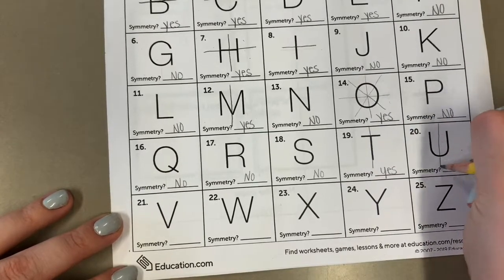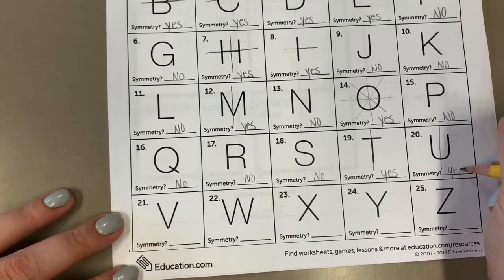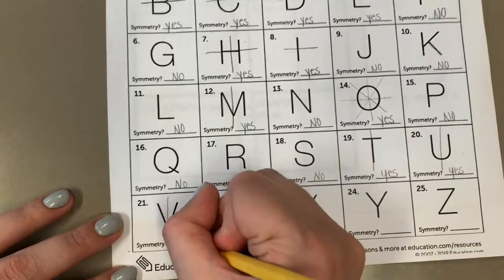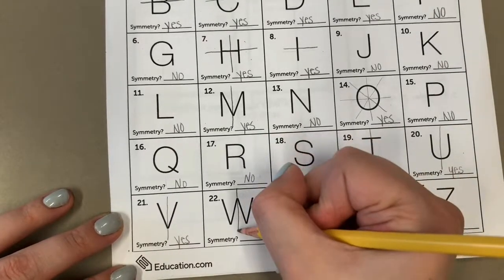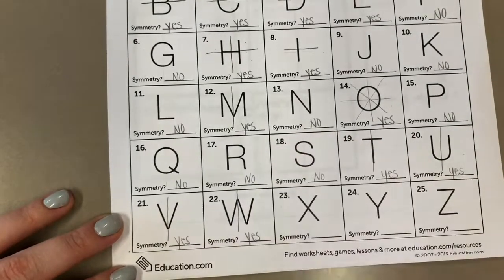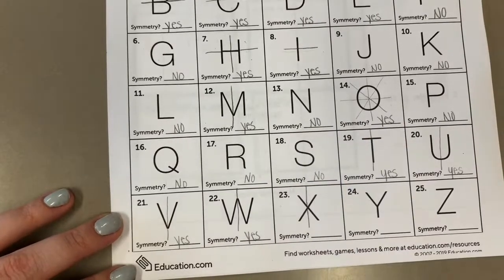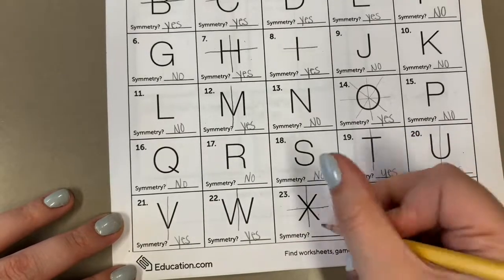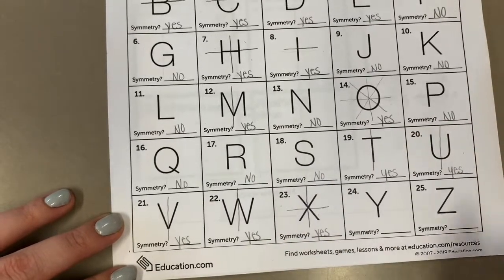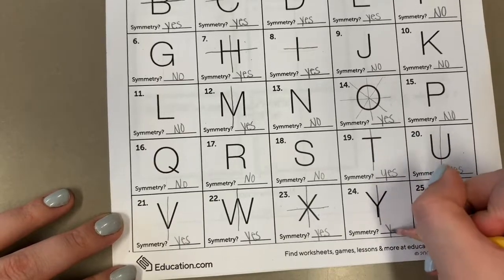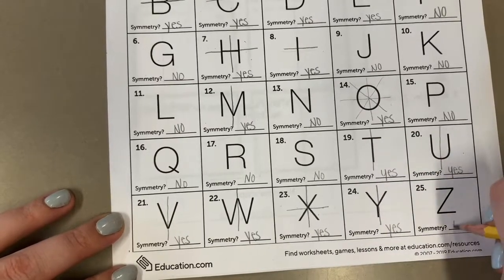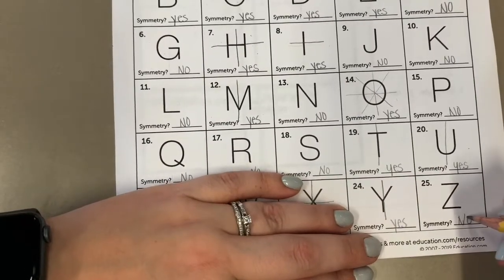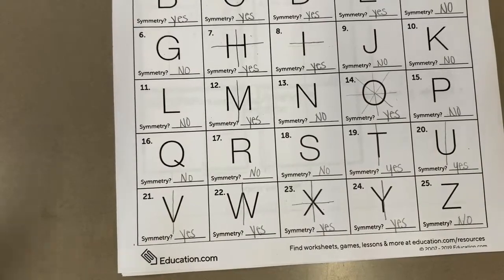U, only down the center. Yes, it has a line of symmetry. V, yes, it has a line of symmetry. W, yes. X, we could cut and have both sides match, or cut the line of symmetry and the top and bottom match. The letter Y has a line of symmetry, and the letter Z has no symmetry. There you go.